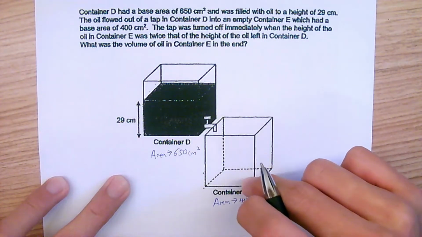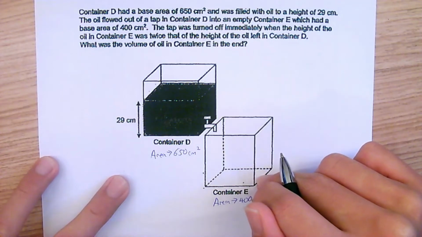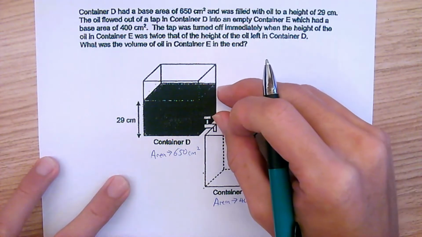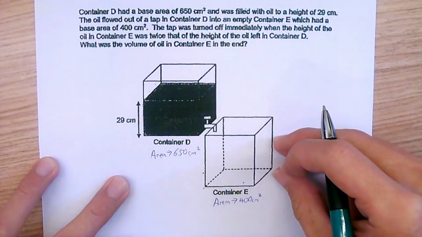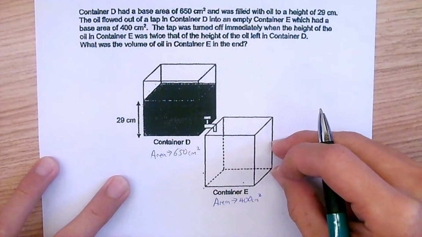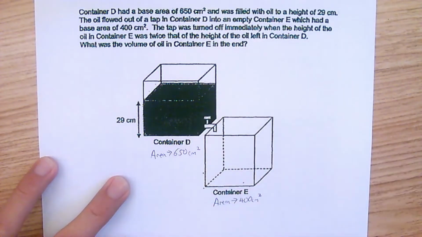Now, this is an advanced version of the previous question. Remember the previous question in the previous video, we always stop pouring water in when the water level is the same. Now this one is telling you that the oil level here is twice of this. If it's twice, how do you do it? Let me teach you this method.